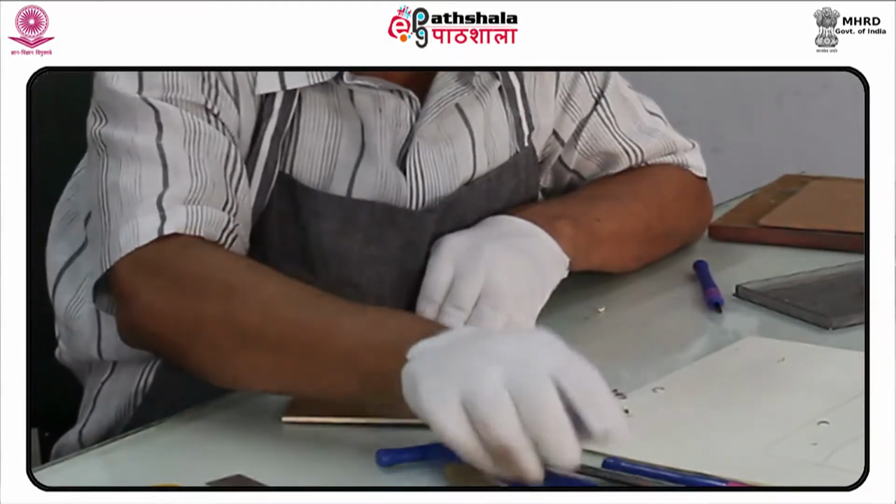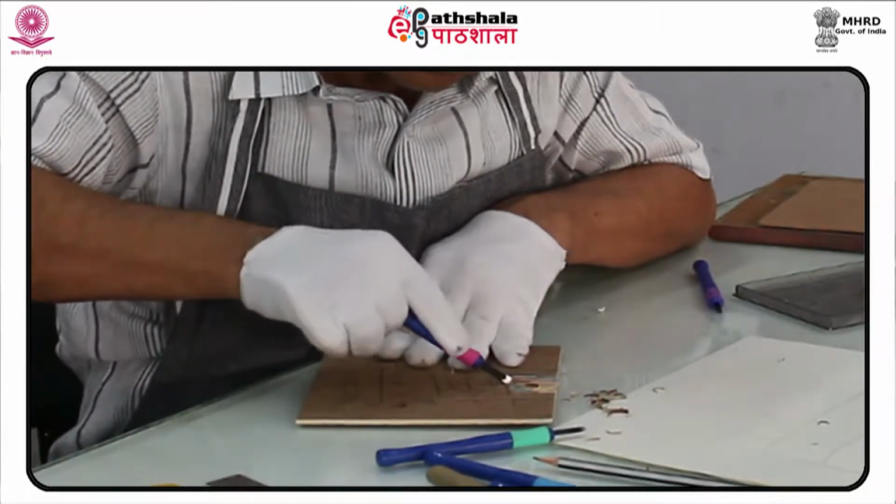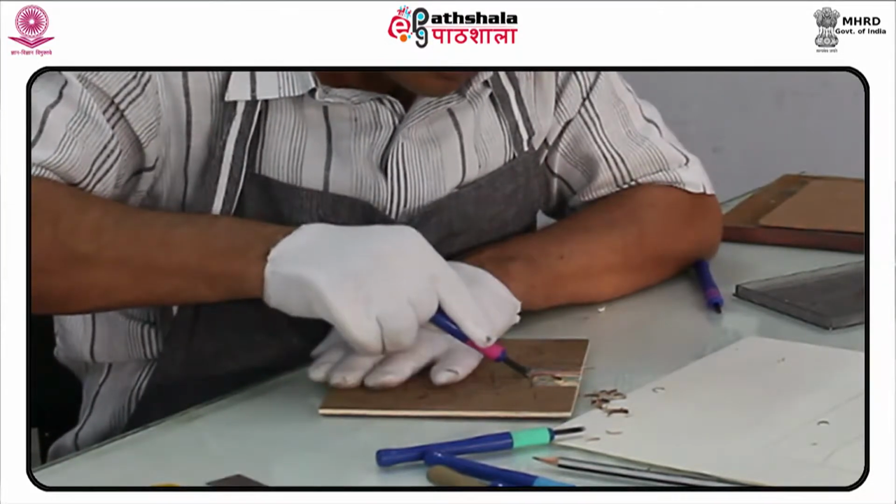Make two wooden frames of 12 inches by 12 inches, like painting stretchers. Fix one frame with a nylon or metal net.